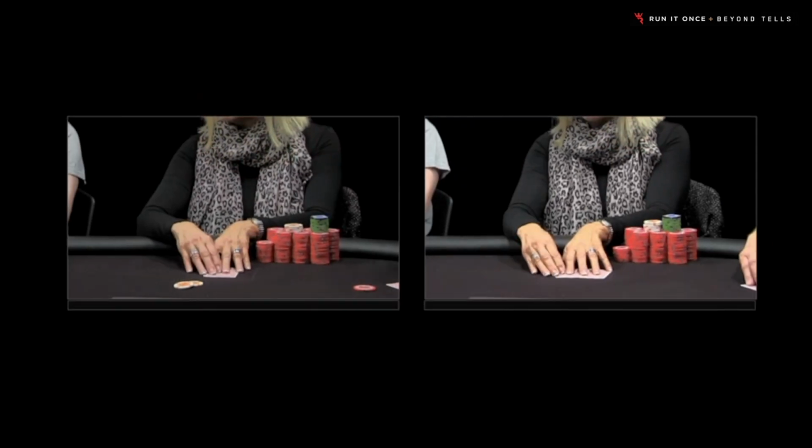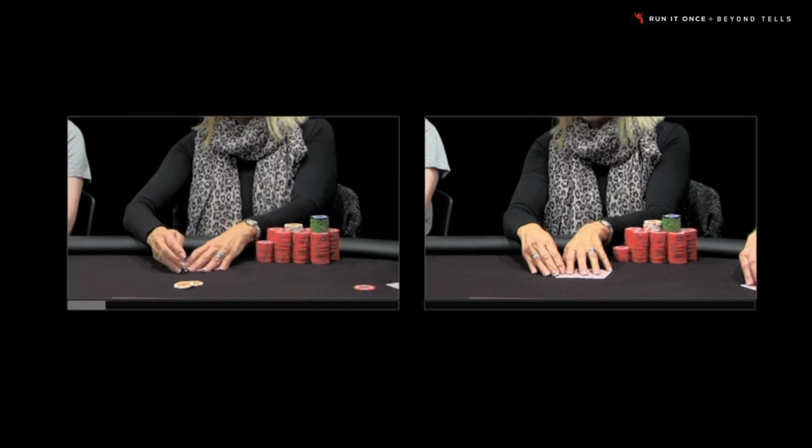And what we can find here is, I want you to watch these two video clips to notice the difference in string or routine or sequence that she's going to actually do. So on the left-hand side, she checks her cards.